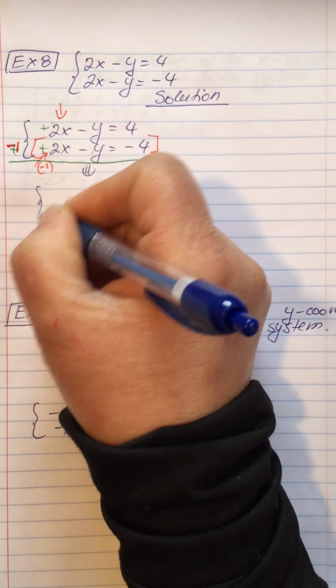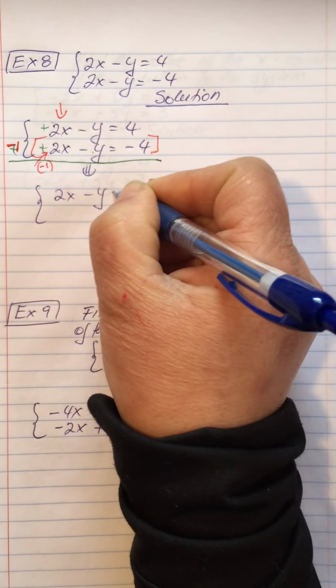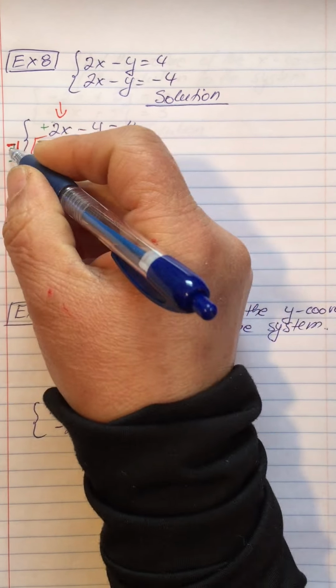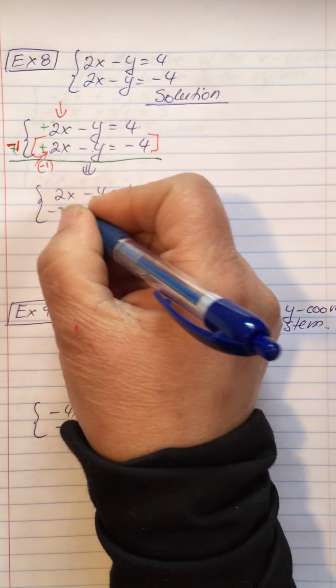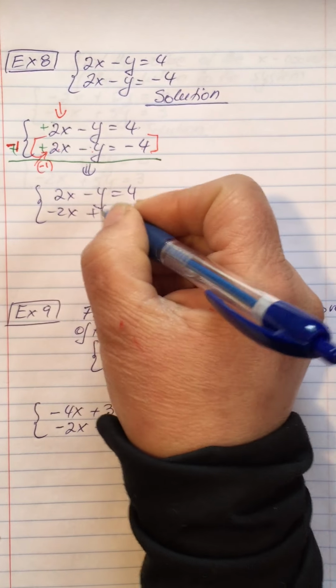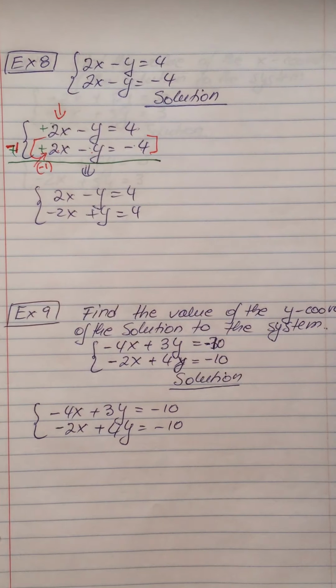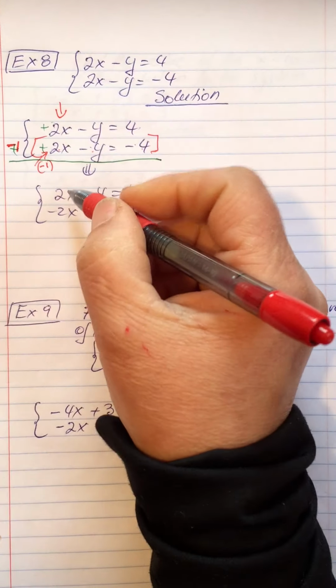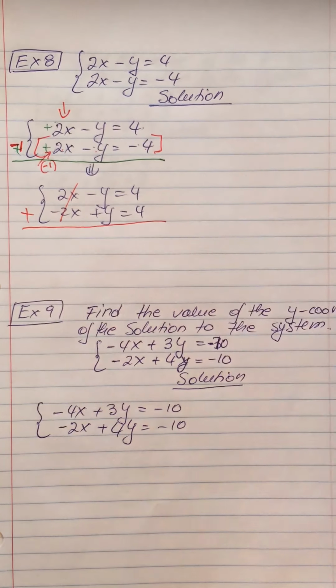So now the first equation is unchanged because I didn't work there, and in the second I just change the signs: negative 2x, positive y, and positive 4. Now I know that x will disappear if I add both equations.